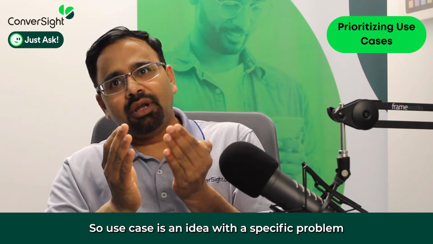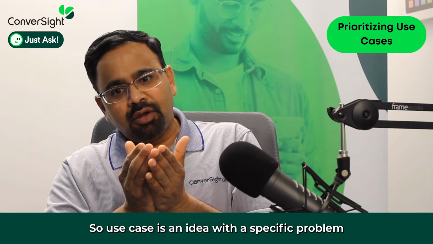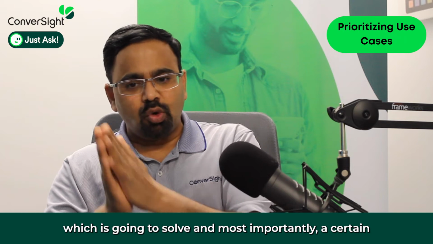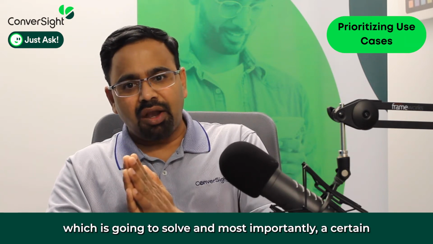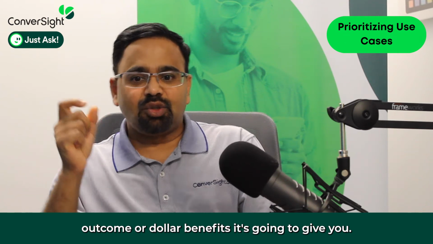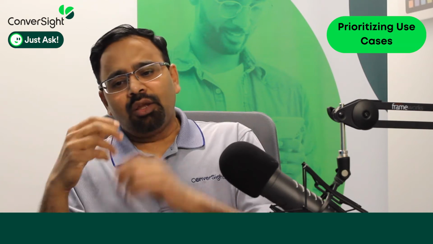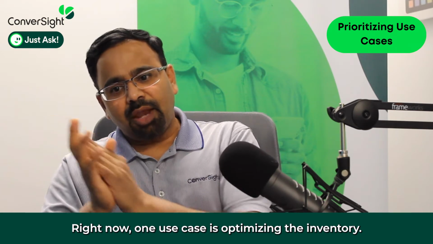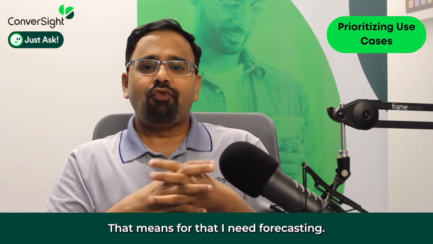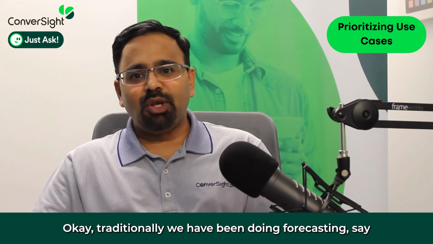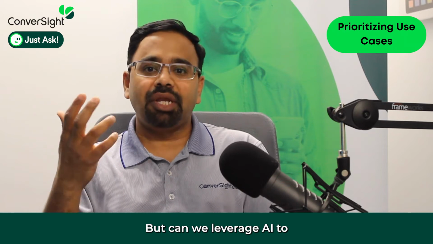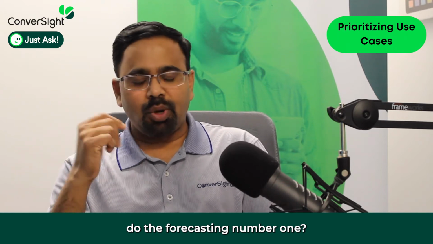So a use case is an idea with a specific problem which it is going to solve, and most importantly, a certain outcome, hard dollar benefits it's going to give you. That is a use case, right? Now one use case is optimizing the inventory. That means for that, I need forecasting. Traditionally we have been doing forecasting using Excel or some forecasting model, but can we leverage AI to do the forecasting? Number one.